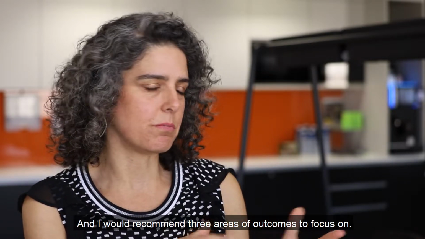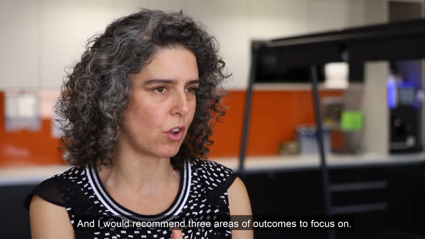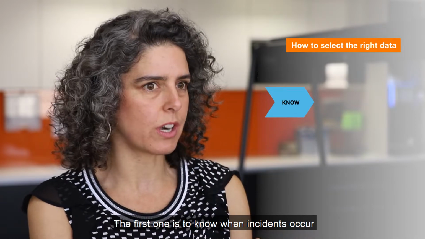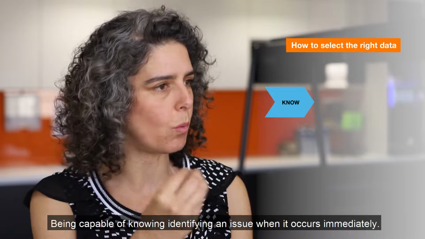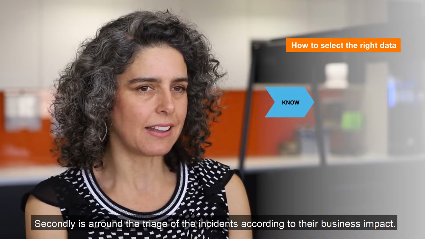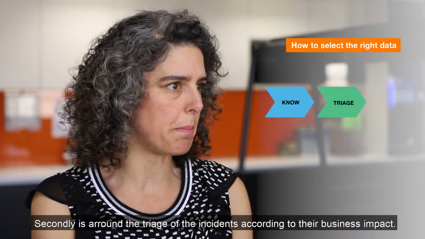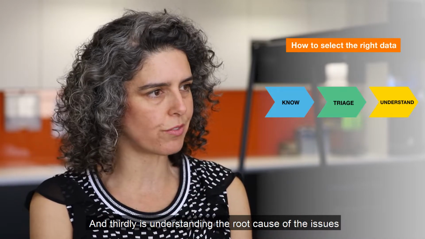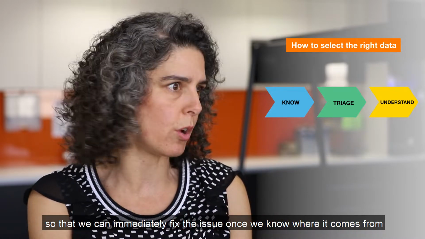I would recommend three areas of outcomes to focus on. The first one is to know when incidents occur, being capable of identifying an issue immediately when it occurs. Secondly is the triage of the incidents according to their business impact. And thirdly is understanding the issues, the root cause, so that we can immediately fix the issue once we know where it comes from.